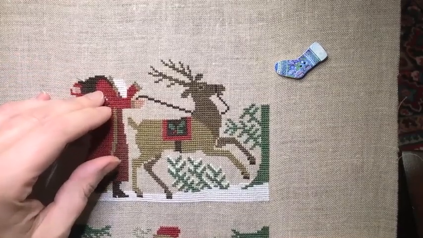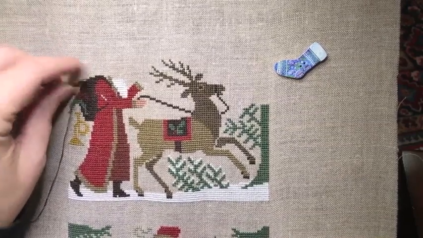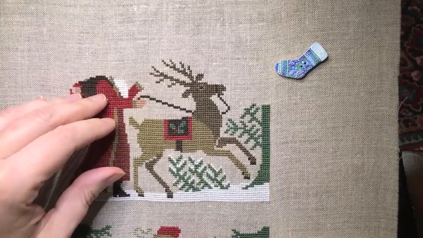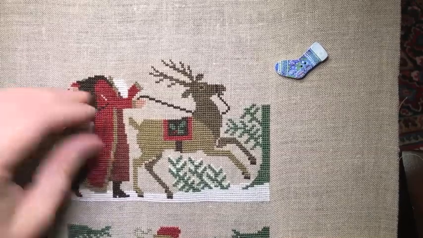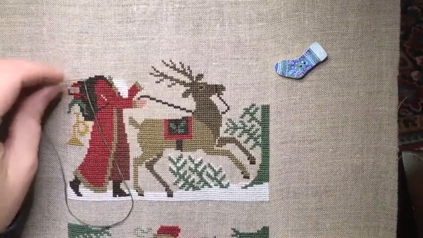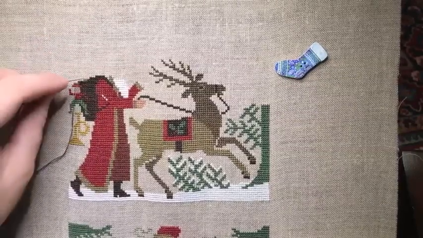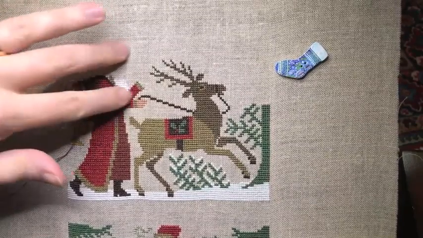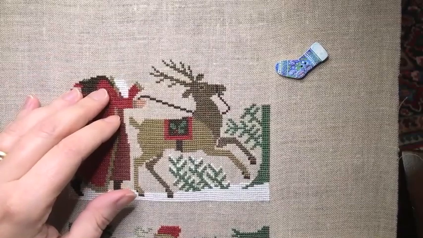I should count my stitches. I think there's 3. 3 of them go here. And I have started the top left corner. So I think the way that I'm going to work the rest of this is I'm going to go up and complete the top corner, and then I'm going to work my way across to complete this design.